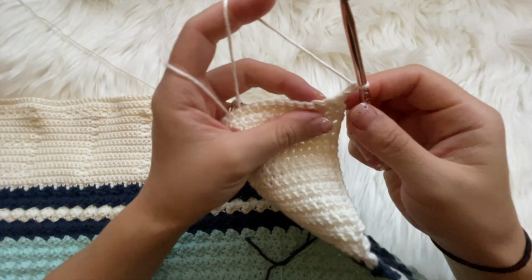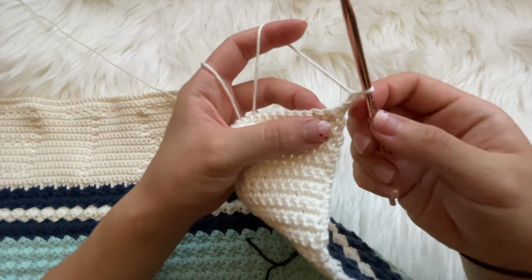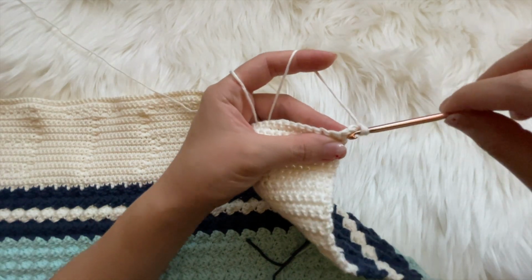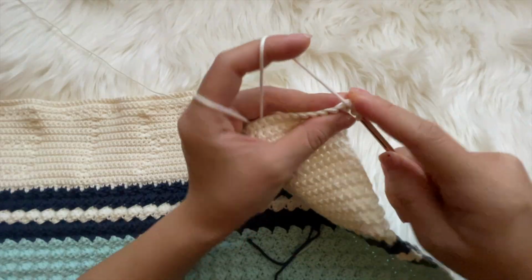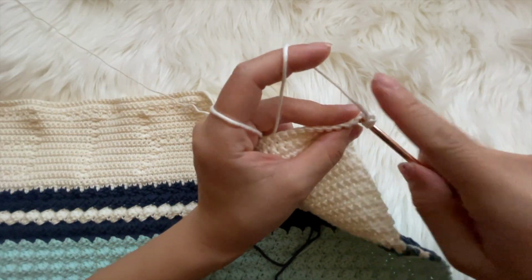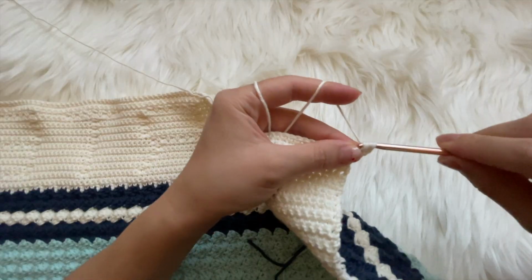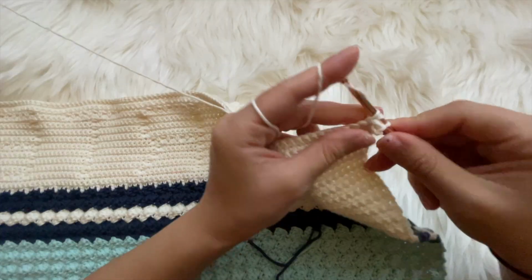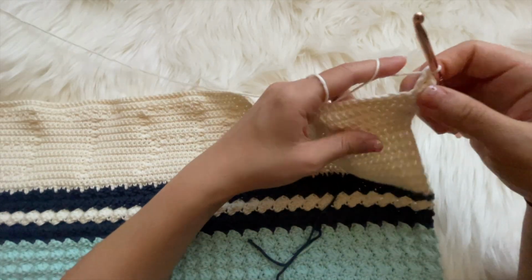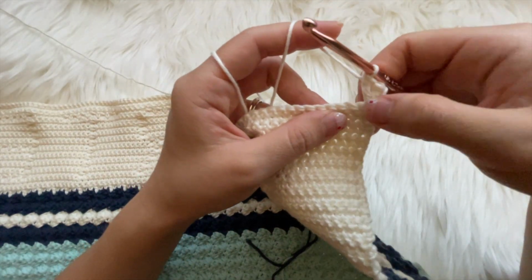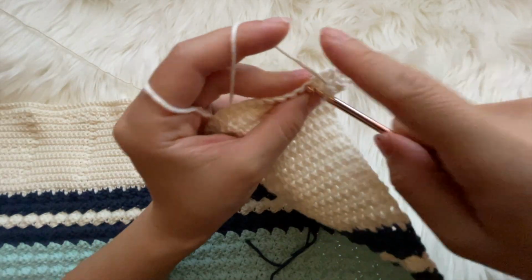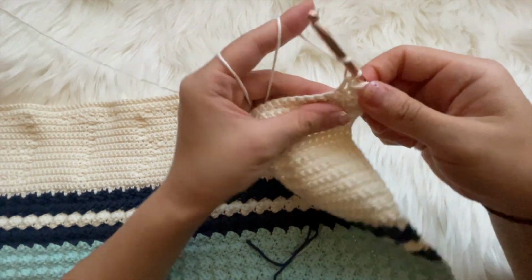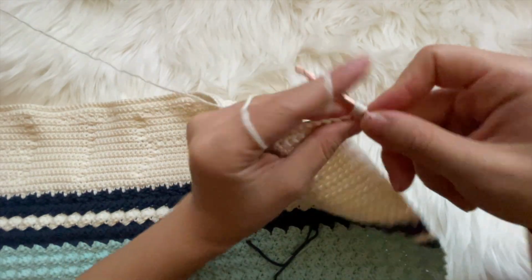We're going to flip our work, and then you're going to find the 3rd stitch from the hook, which is also the first single crochet from the row, and you're going to insert 2 double crochets into that first single crochet. From there, you're going to skip 2 stitches, and in the 3rd stitch, you're going to insert 1 single crochet and 2 double crochets into that same stitch.